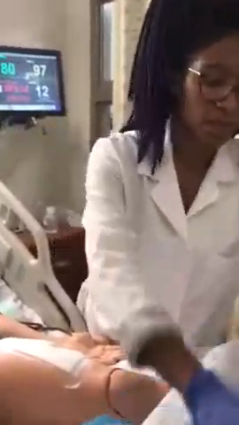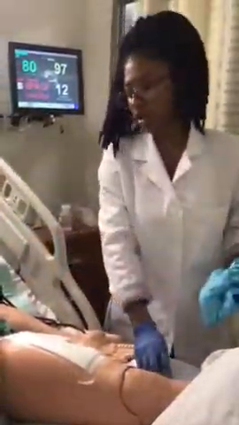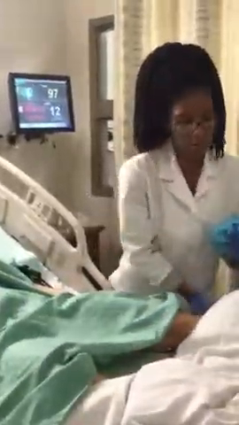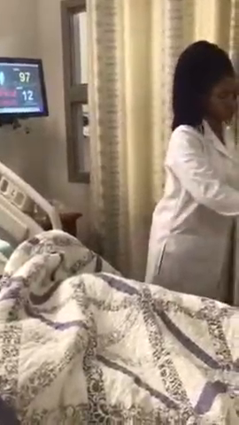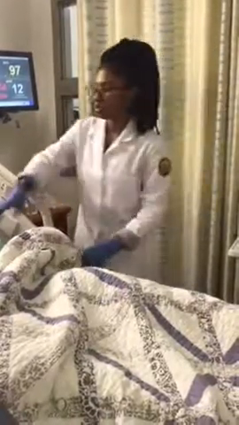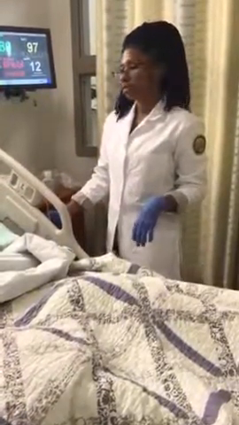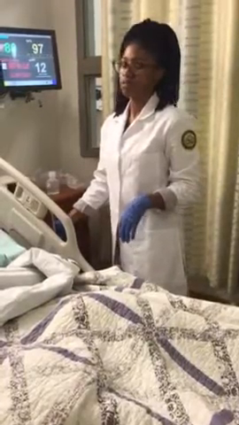Now, clean up. Ask my patient if they're in any pain. Patient reports that they're not in any pain. Return them to a comfortable position. And make sure to put the bed back all the way down so my patient is safe, and that completes my sterile wound dressing.